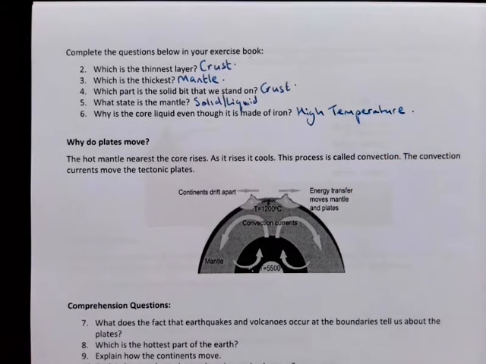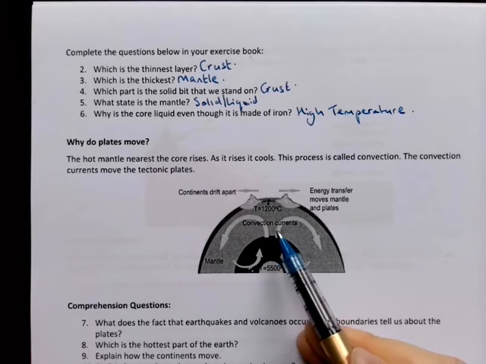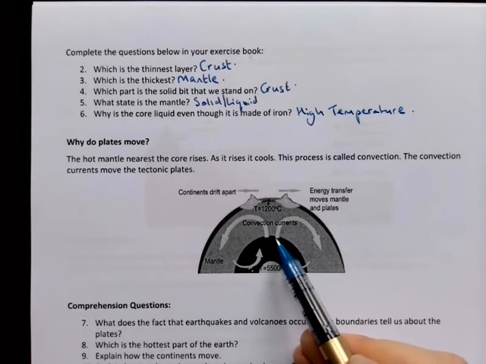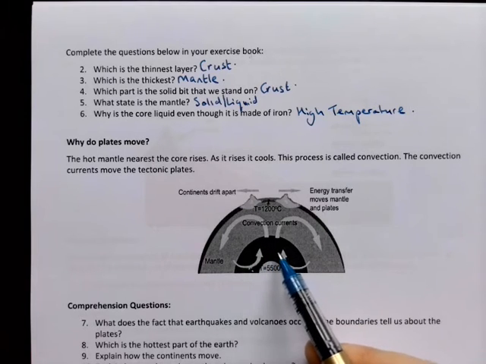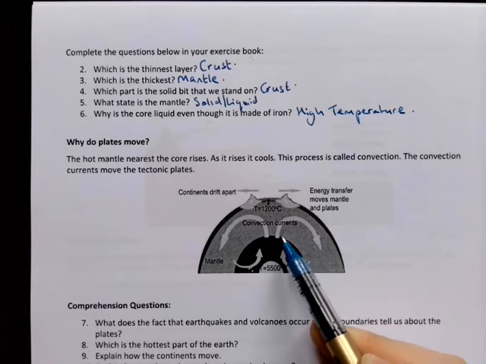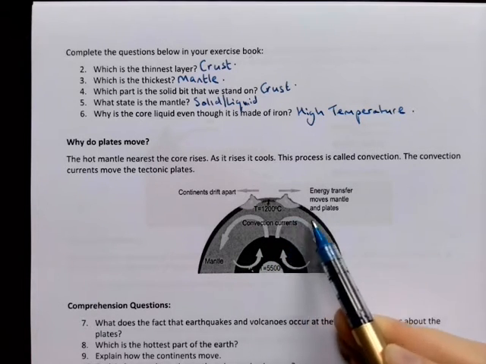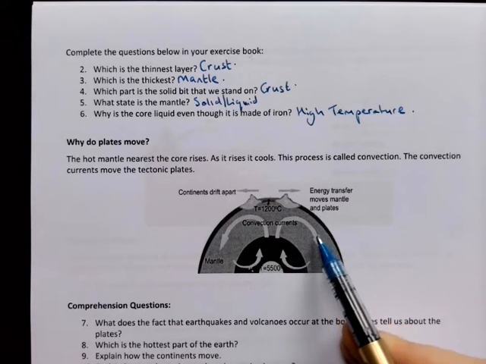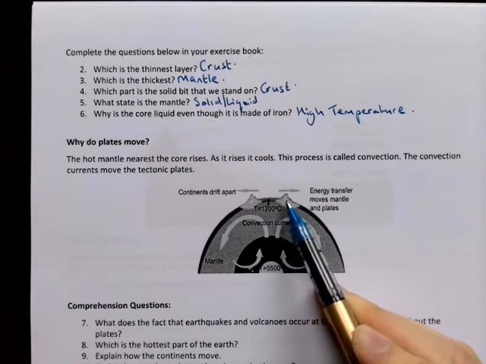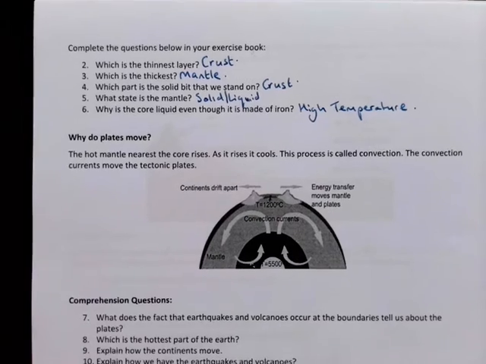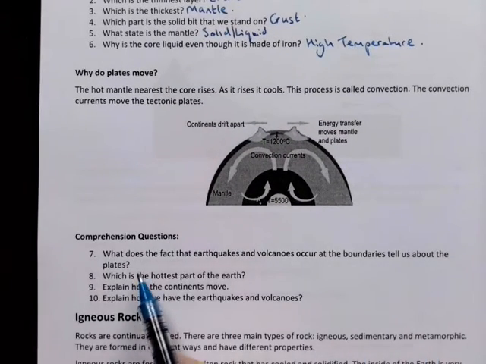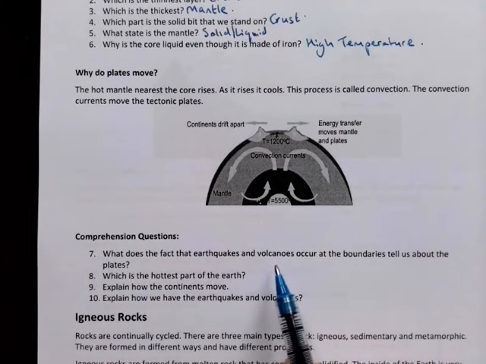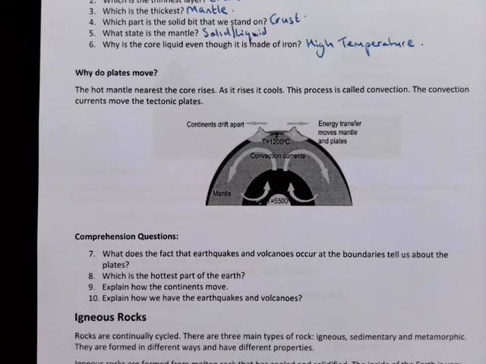We would have had this picture here of how the plates move, and we'll do a bit more on this next year. Essentially, remember I said that the mantle is able to flow, so it is always moving around, and because of that it's able to move the plates apart. What does the fact that earthquakes and volcanoes occur at the boundaries tell us about the plates?